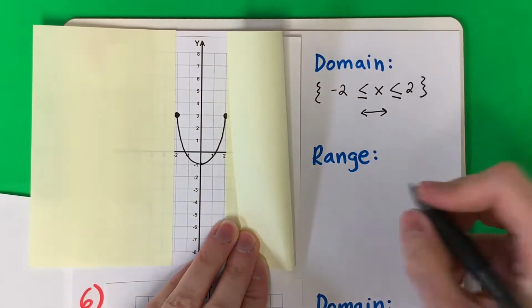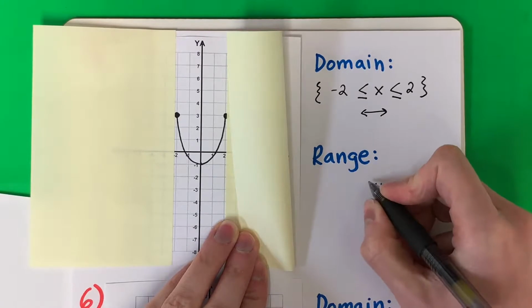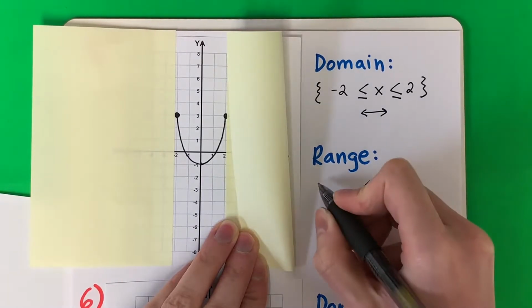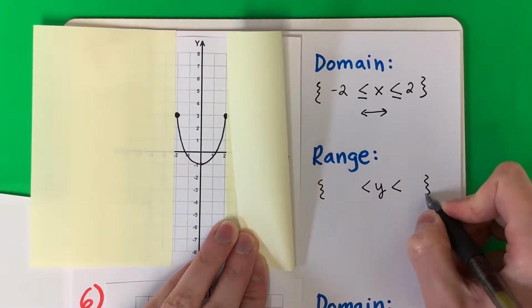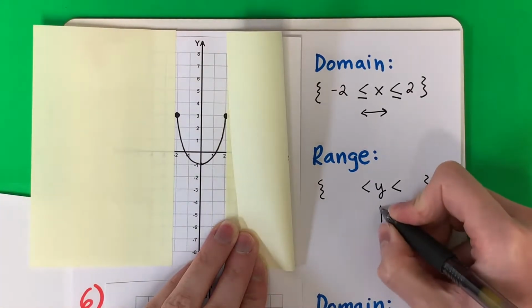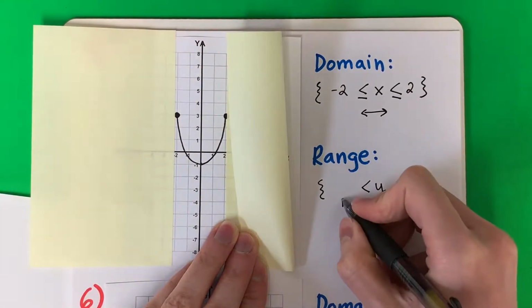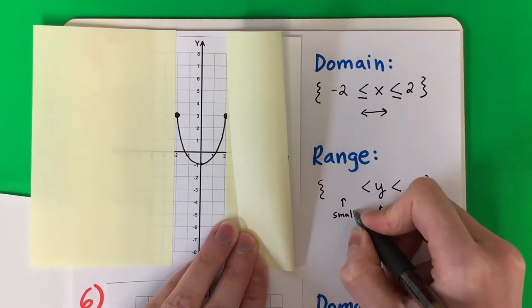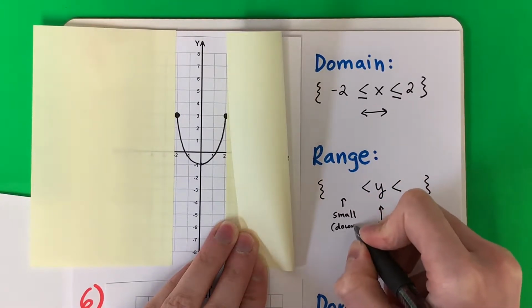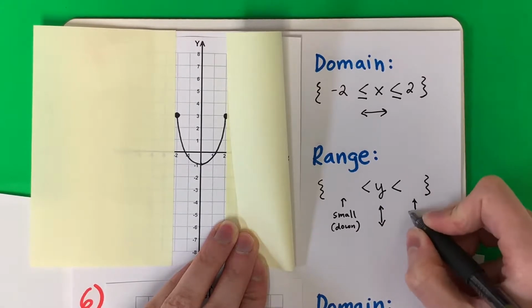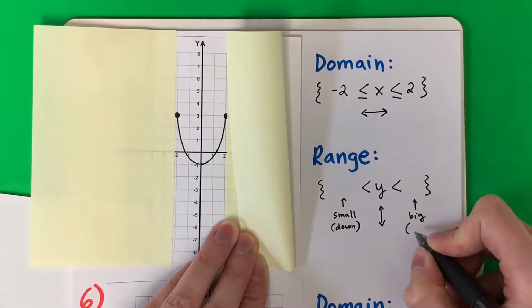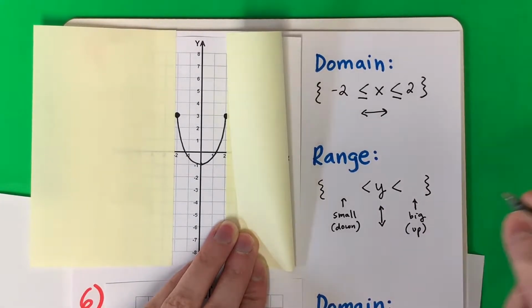Next is range. Range is Y. Put less than and less than. Braces. Okay, remember Y is up and down. But remember, small is first. Small is down. So you have to put down first, and then after is big, you have to put up.